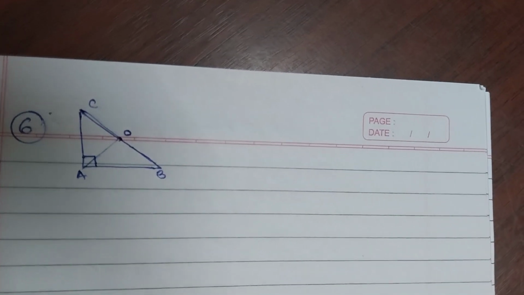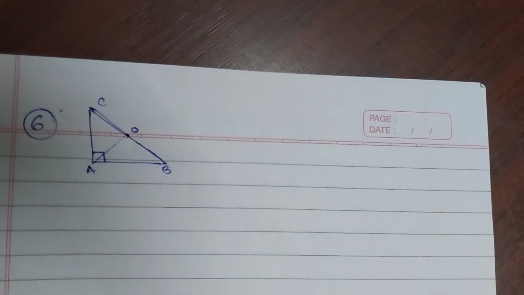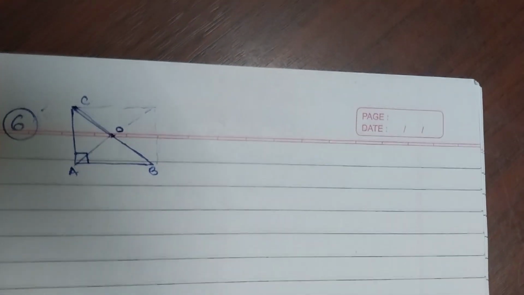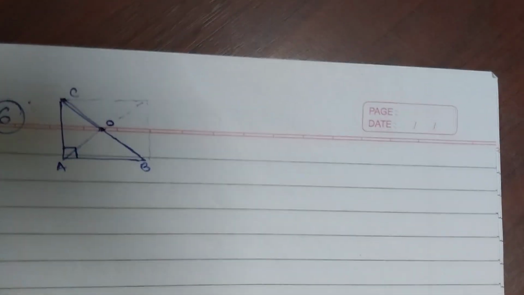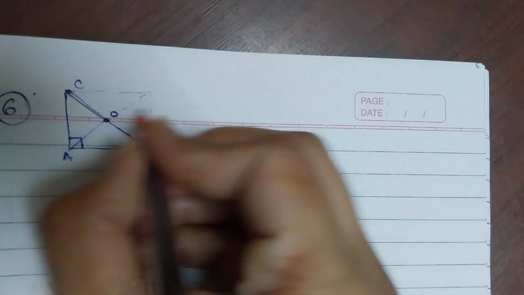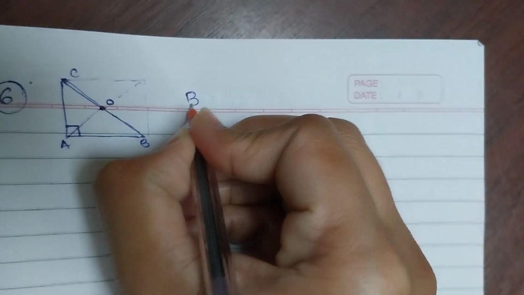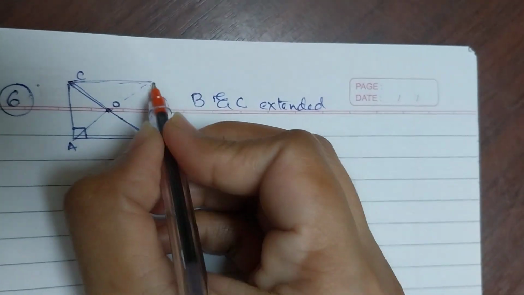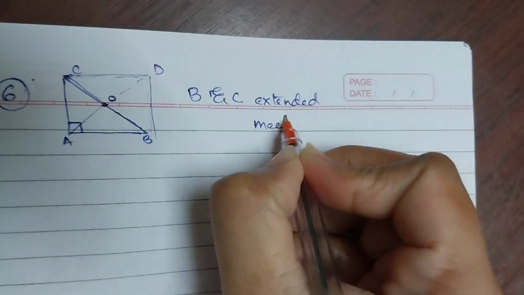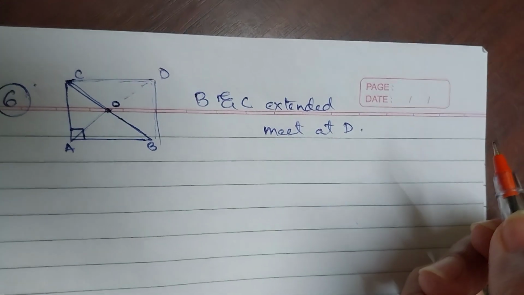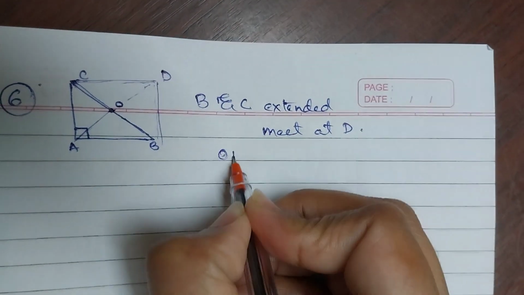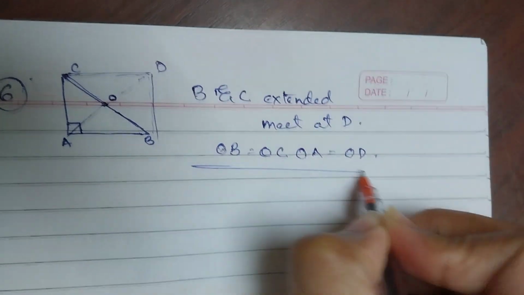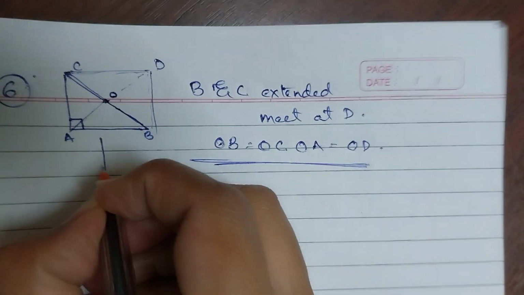Now here what I understand is, if I extend this here, and if I extend B and C, then it forms a rectangle. When I extend them, they meet at a point D. If we consider OB equal to OC and OA equal to OD, when all of these are equal, does it not become a rectangle?